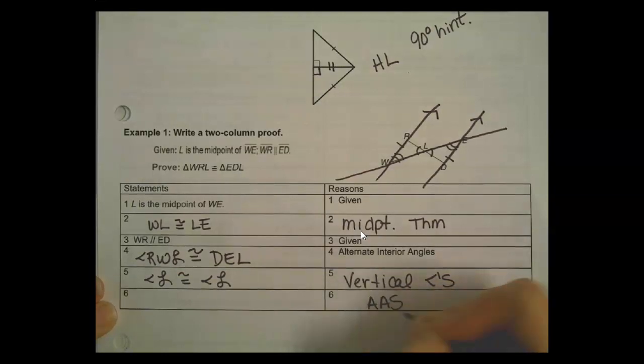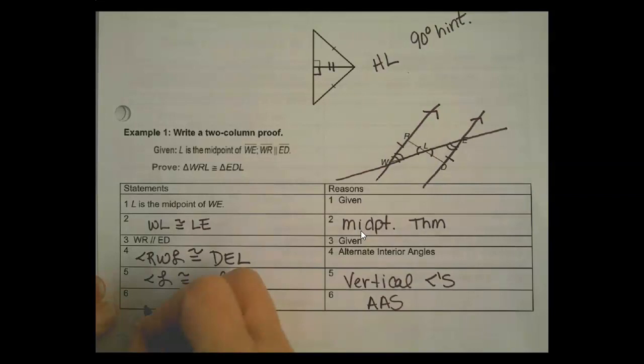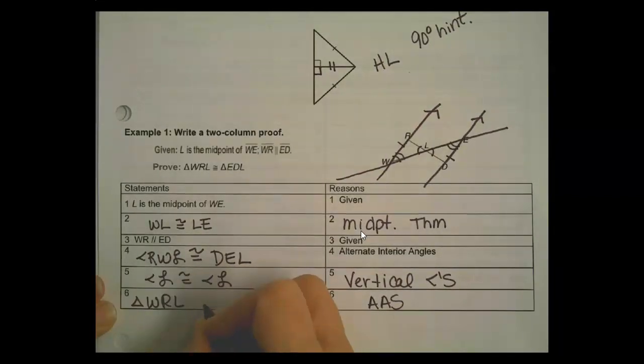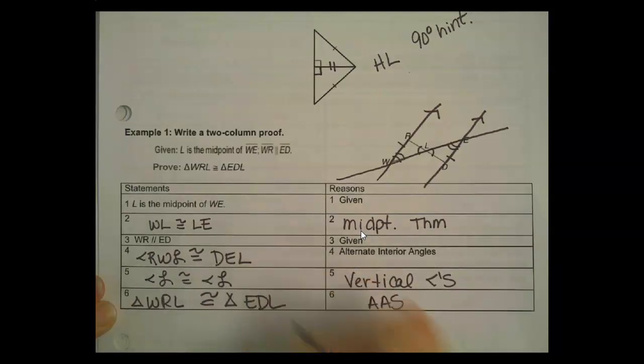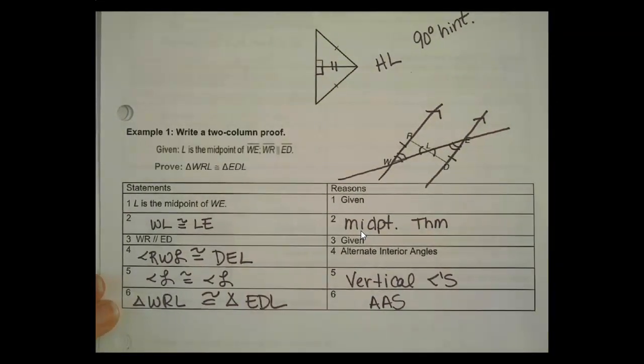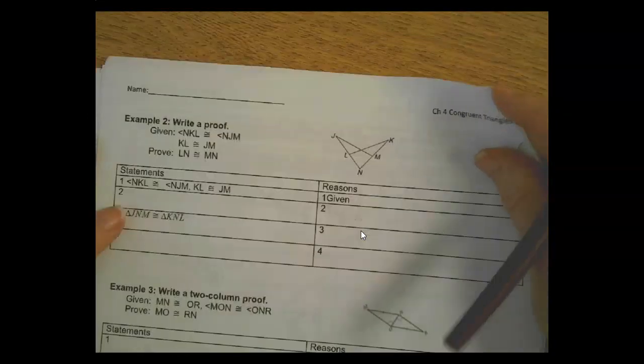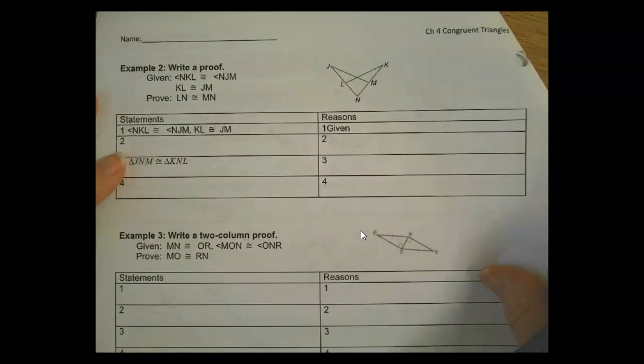Angle, side, and that is triangle WRL is congruent to triangle EDL. Okay, next, more proofs. Let's write these out. Make sure you can see this.